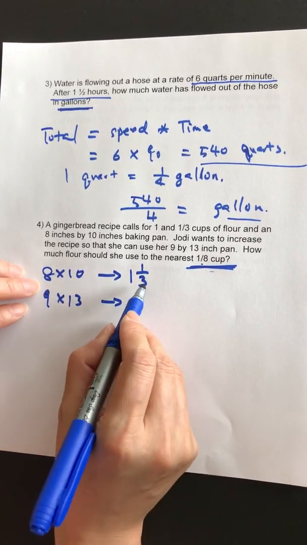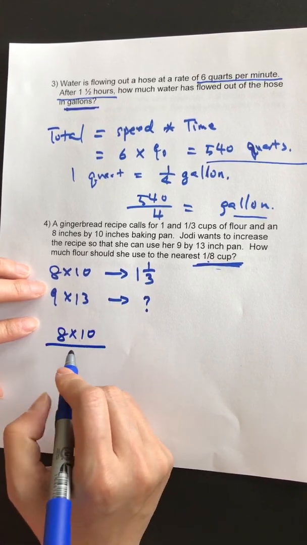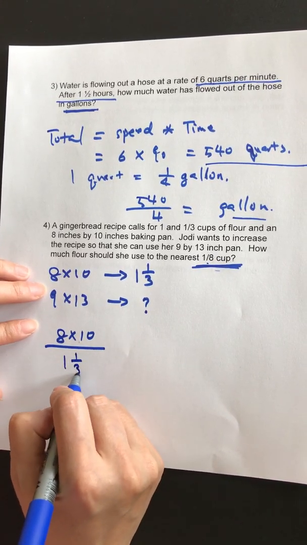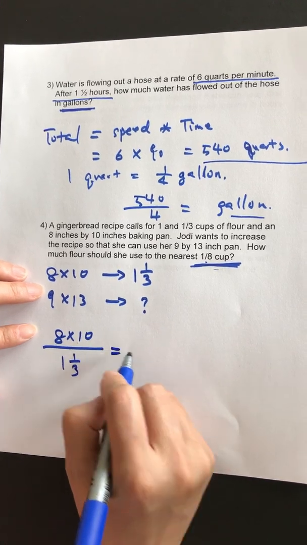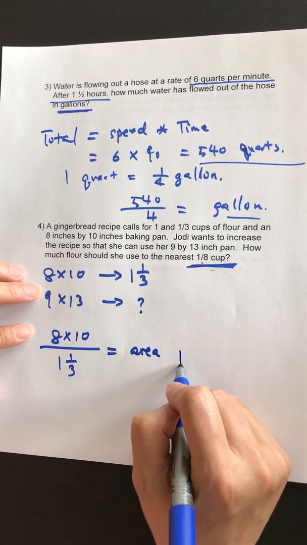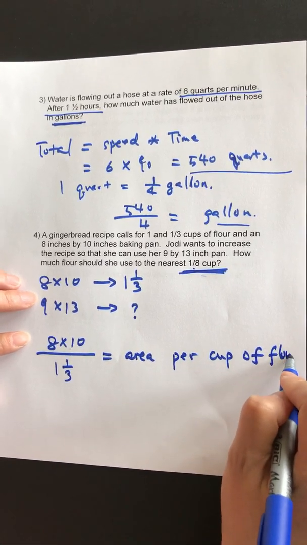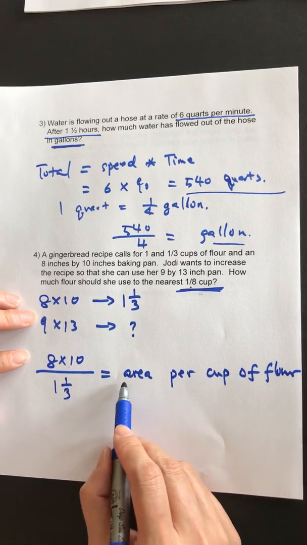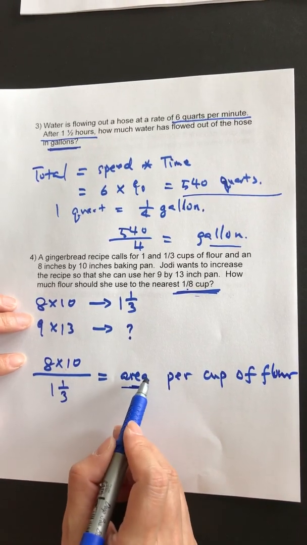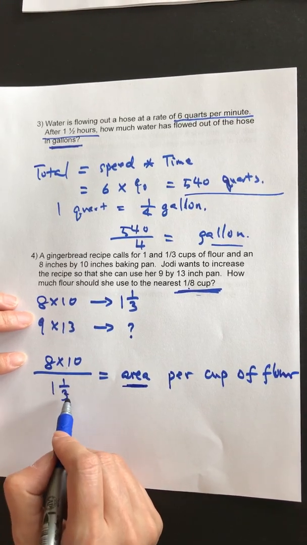If we have the first relation, area divided by the total number of cups of flour, this would give us the area per cup of flour. So 1 cup of flour would cover this area. So this is 1 1/3.